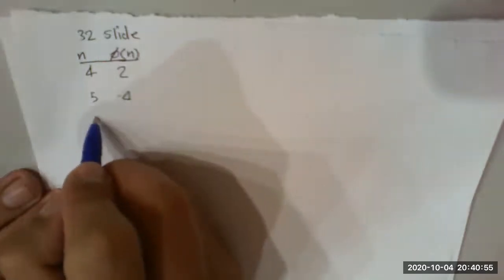I just want to give you some examples. What about 7? 6, because 7 is a prime number, and the corresponding quotient value is 6. 10, we have 4. Also, we have 29, 28, because 29 is a prime number. And 30, we have only 8 co-prime numbers beneath it.